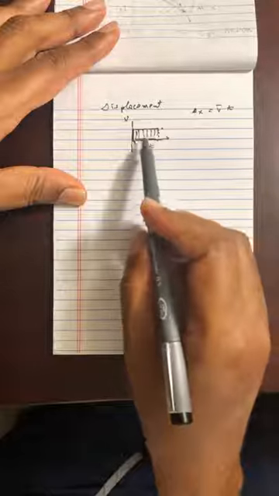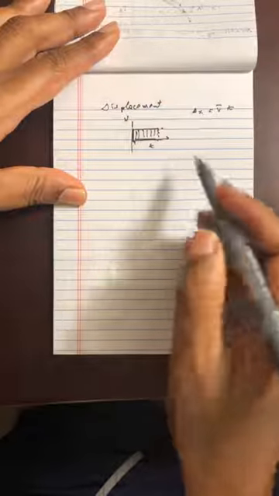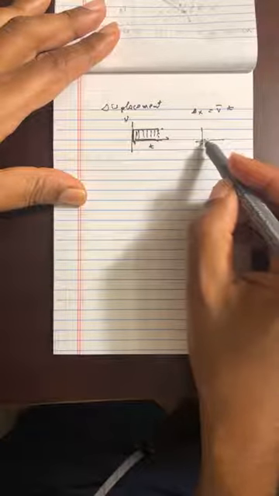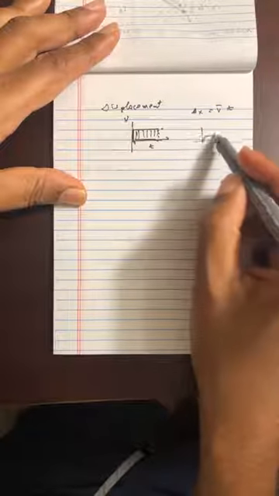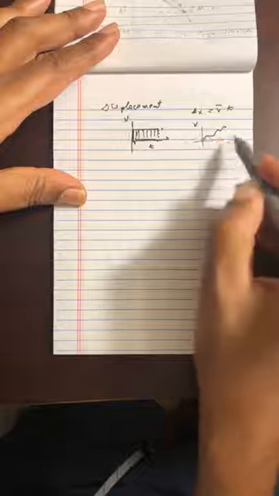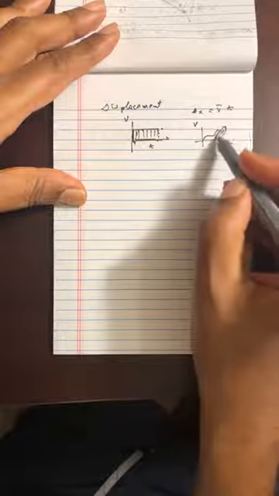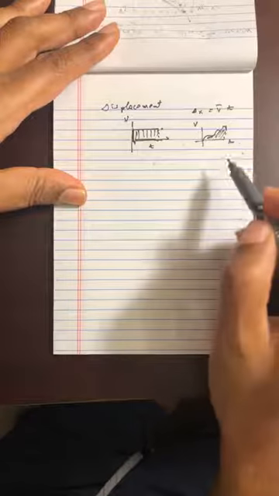So even though this is for the case where the velocity is constant, this applies for any kind of curve. If you have a graph that looks something like this, this is velocity, this is time, then the displacement will simply be the area between the graph of velocity versus time and the time axis.